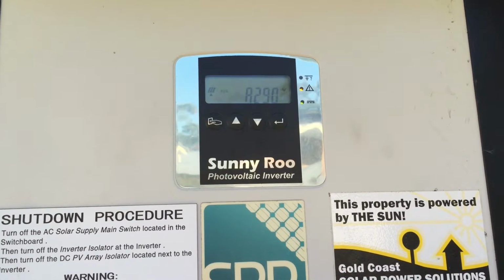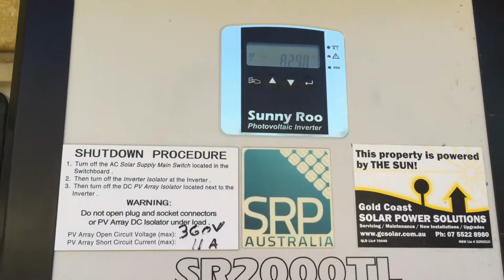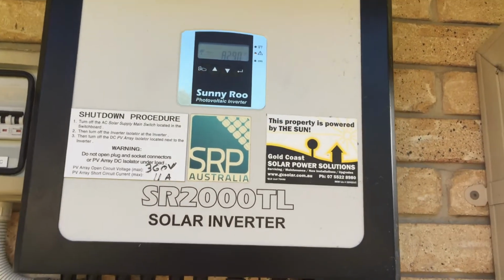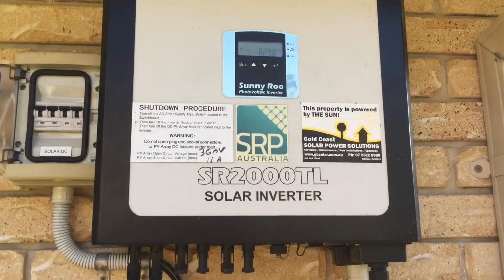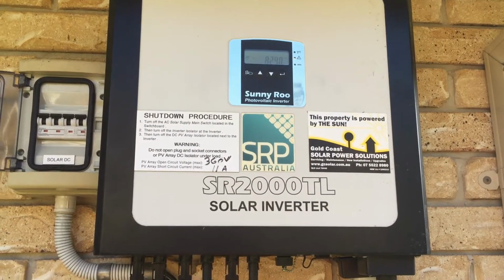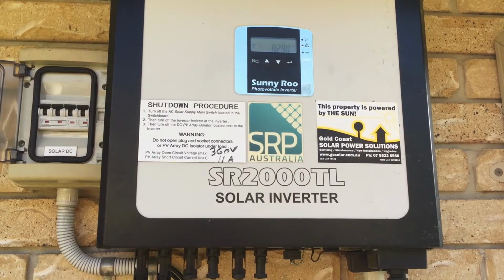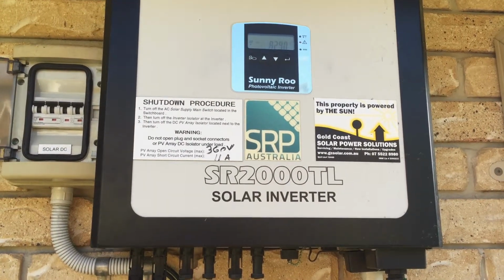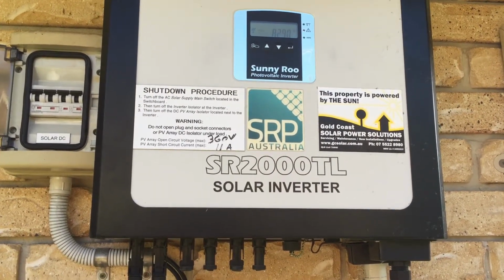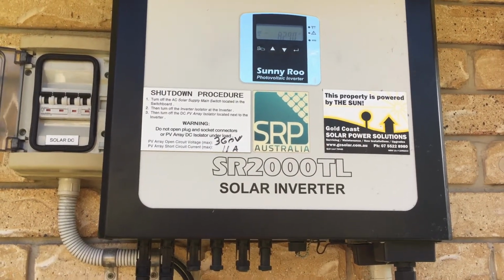Now we could try and get this inverter repaired, but in reality, if you do that, you're not going to be looking at much change from $500, and you're still going to be left with an inverter which is of inferior quality and is with no warranty. So in my opinion, you may as well just bite the bullet and spend a bit more money and get the inverter replaced with a good quality one with a full warranty.